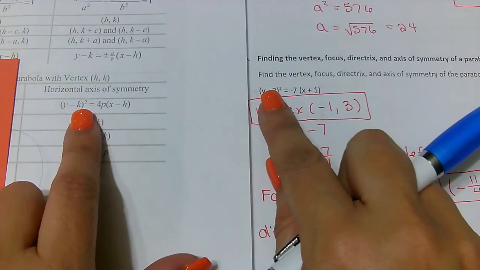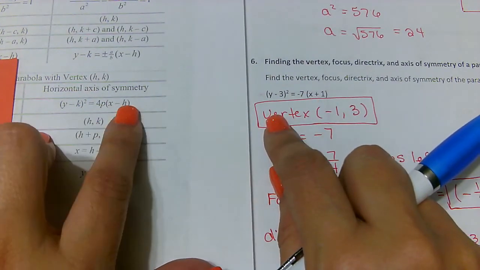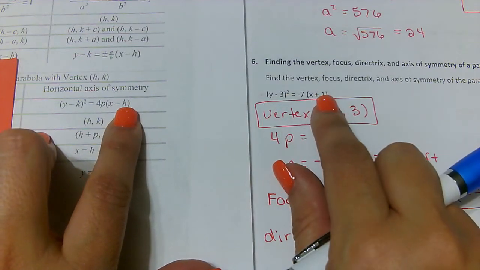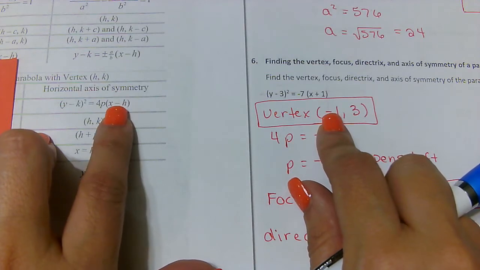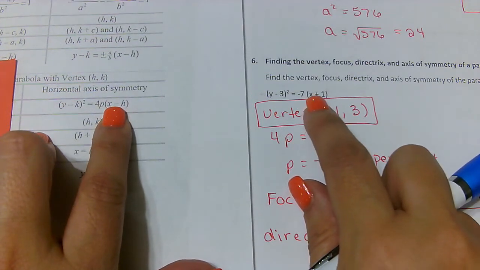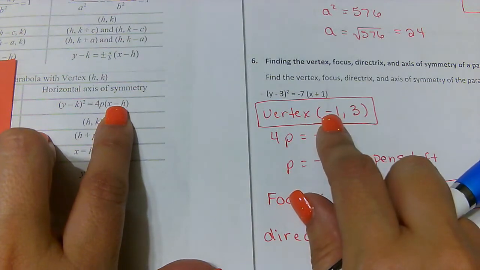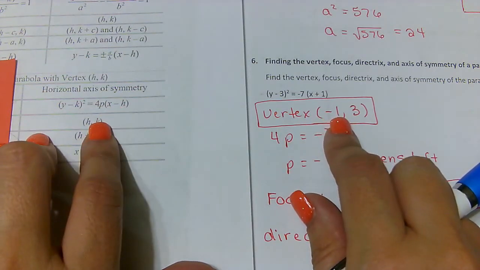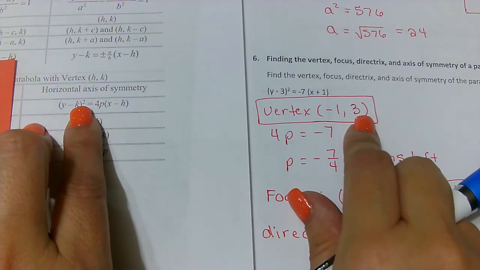Now what I'm going to do is go ahead and list my h and my k. Since my h is attached to the x, I want to make sure to list my vertex at -1 first. Remember that there's a negative sign here, so I have to factor a negative sign here. So our vertex is going to be (-1, comma, our k is going to be attached to the y, which in this case is just 3).